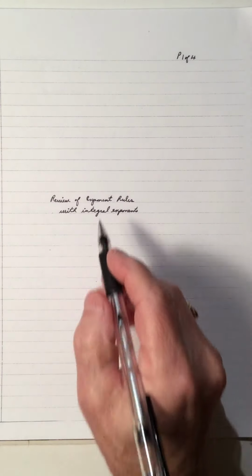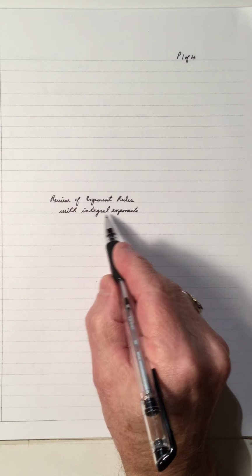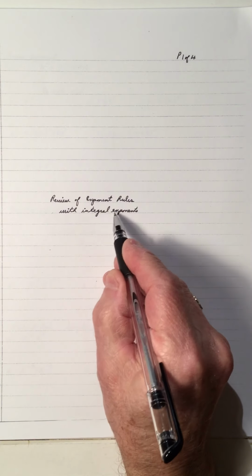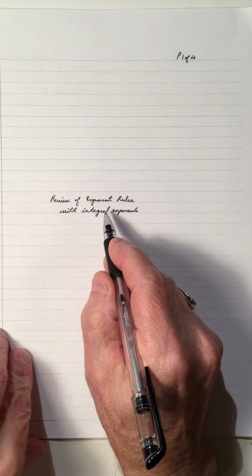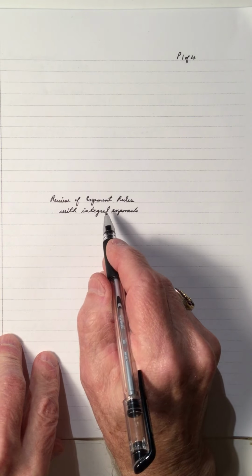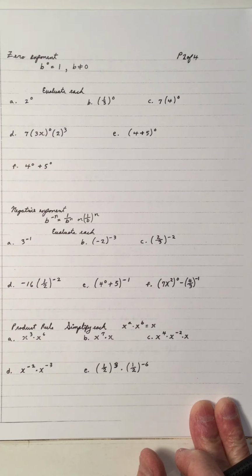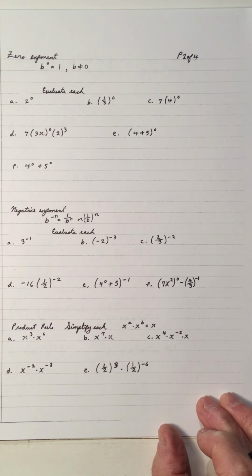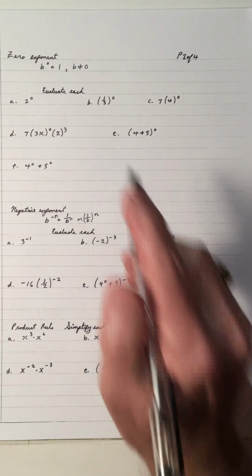Hi, welcome to my video on the review of exponent rules with integral exponents. Integral exponents is integer exponents. This is the first video in the unit on exponential functions. There's also a unit done in Algebra 1 underneath the topic of exponents. Have a look over that and you'll see these same rules again. But in this unit, the questions will be a little bit harder.